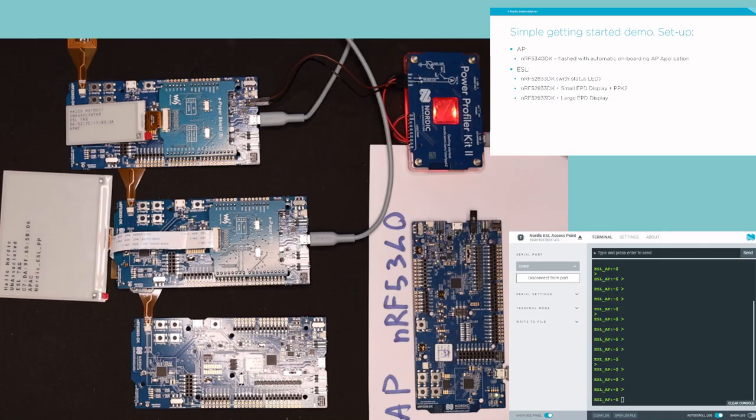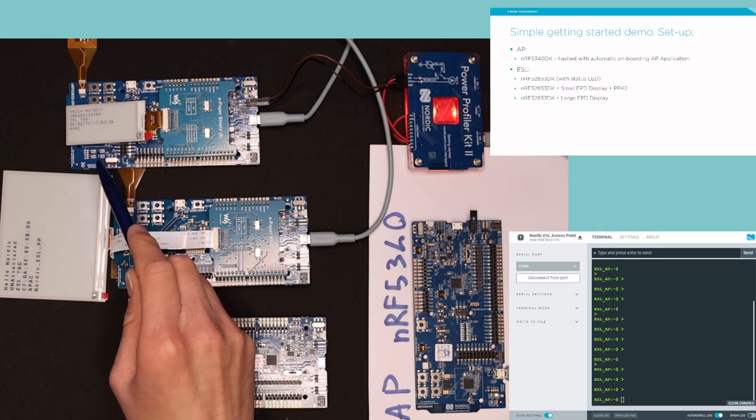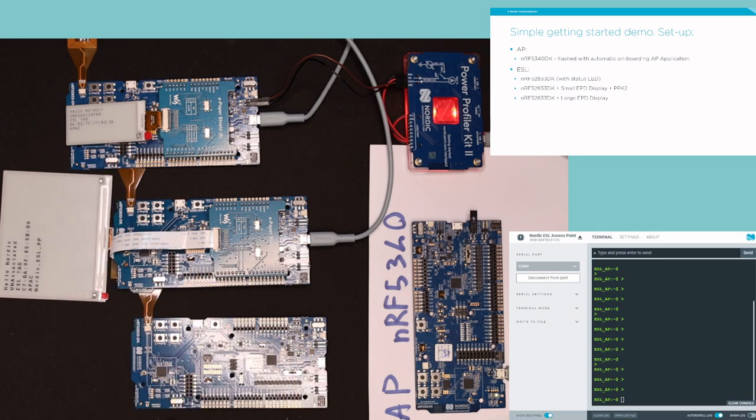Here we have the setup as described. We have one access point with the shell command. In this case, we will not use the shell command much, but we still use it for keeping an eye on what's going on in the access point. Then we have three tags. These three tags are currently in ship mode, so it means that they consume less than 1 microampere. They don't advertise, they are sleeping, ready to be woken up and to be deployed, let's say. We have one with a small display, one with a large display, and one without the display.